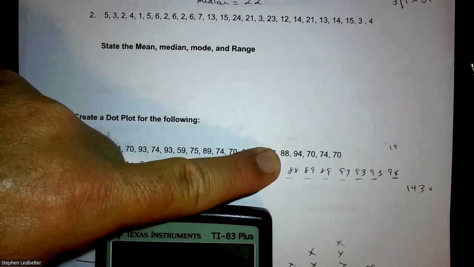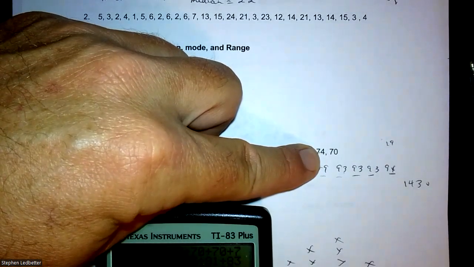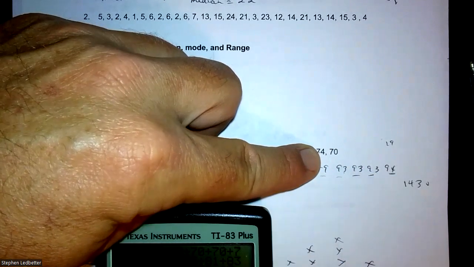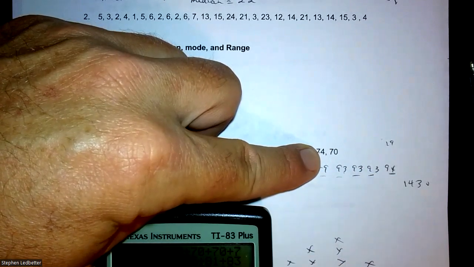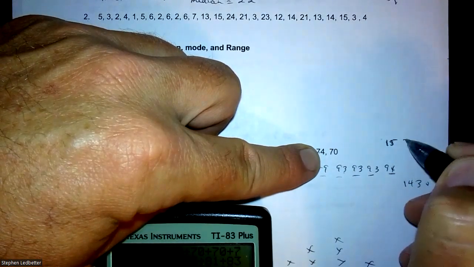That's right. Let's check it. 89, 89 again. 93, 93. Oh, there's 3 93s. That's what threw me off. So I can add plus 93. That gives me 1520. So it's 1523.